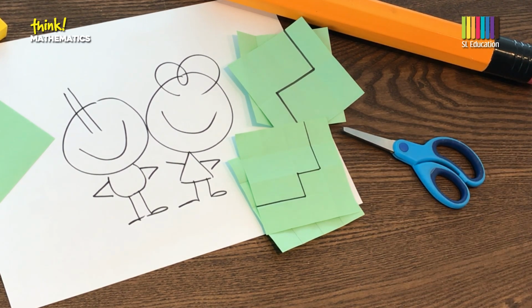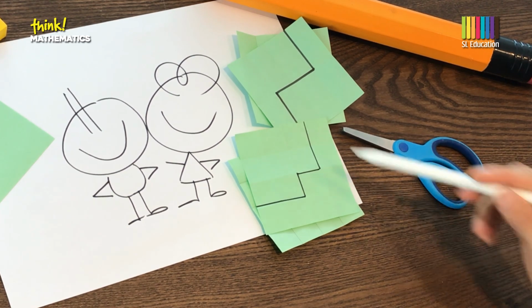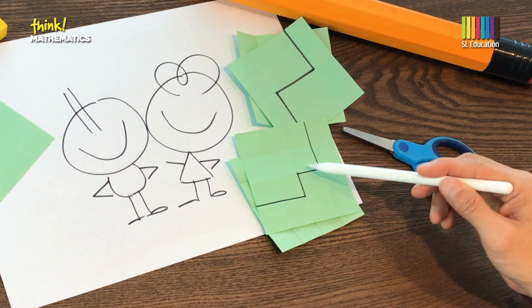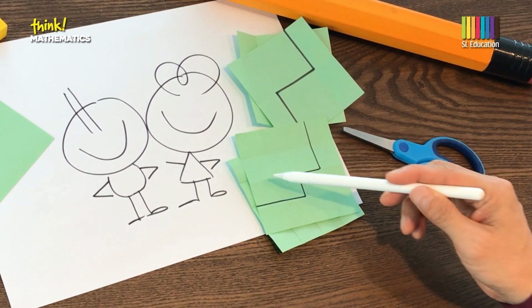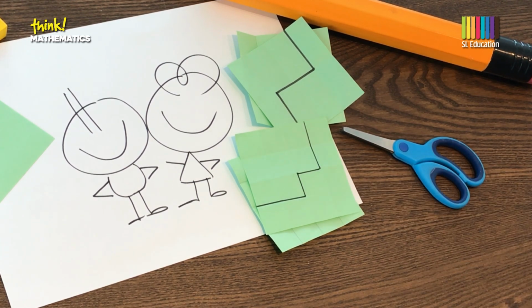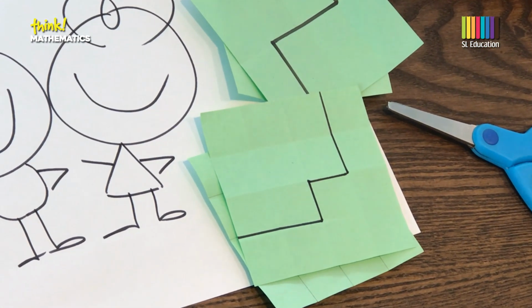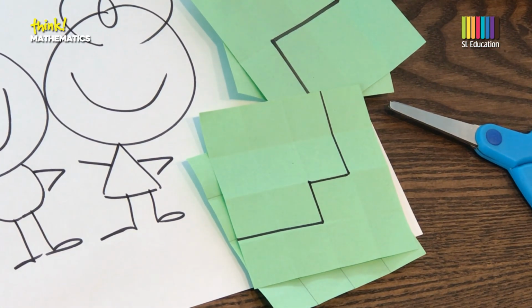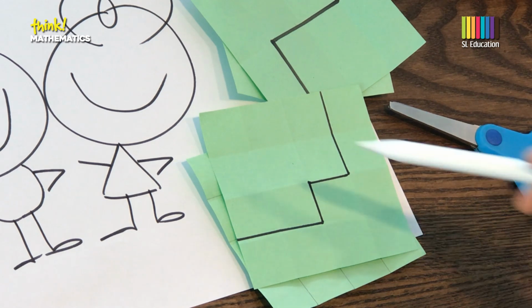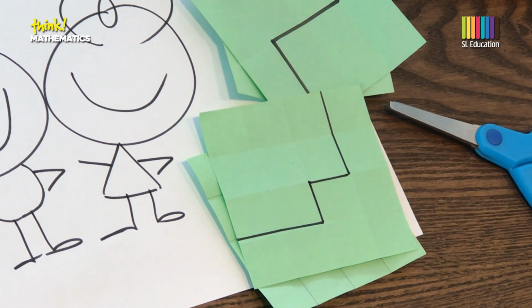That part is made up of 8 little squares, and the other part is made up of 1, 2, 3, 4, 5, 6, 7, 8 little squares. Since both parts are made up of 8 little squares, we say that the 2 parts are equal parts. So we have 3 different ways to check that parts are equal or not. Do you have other methods?